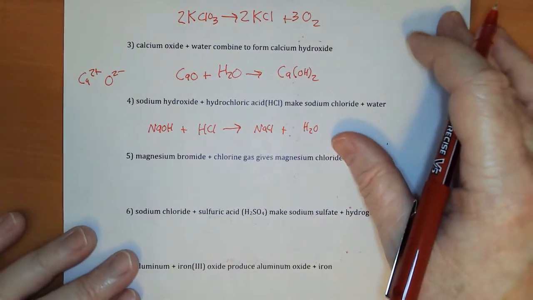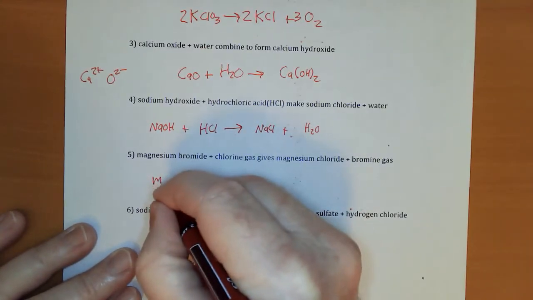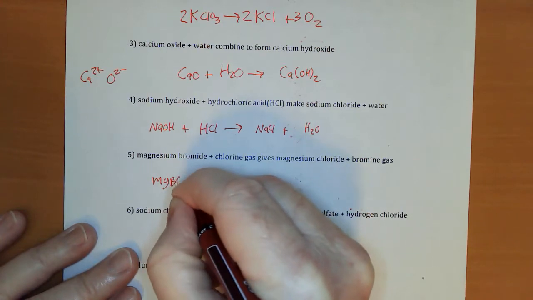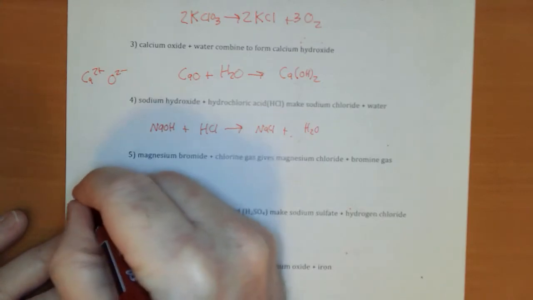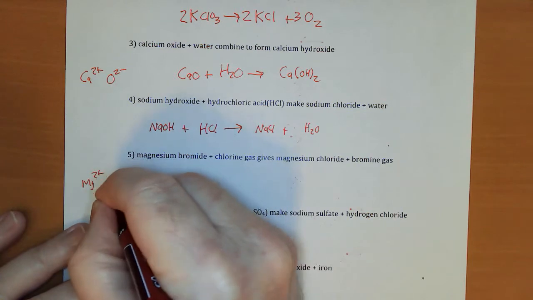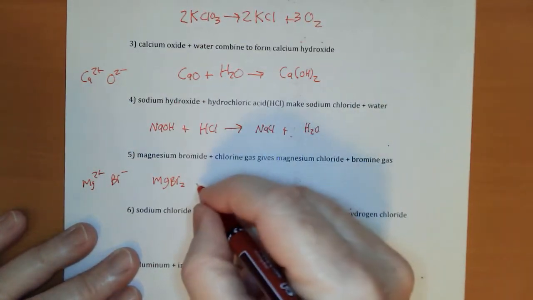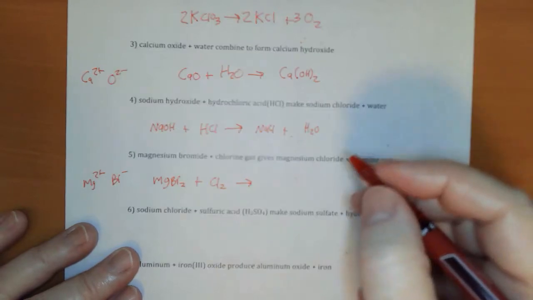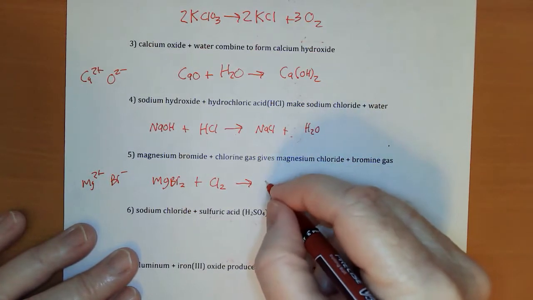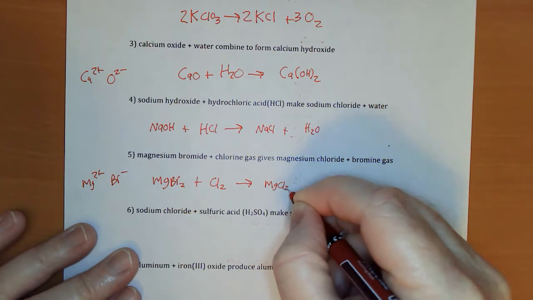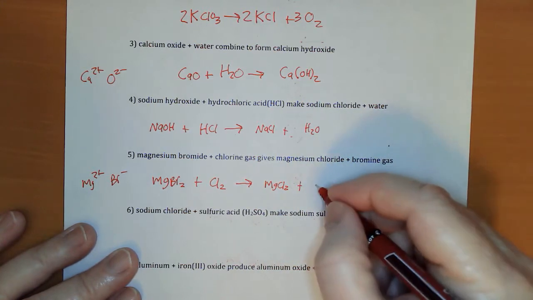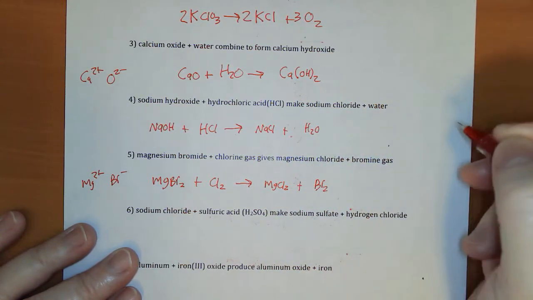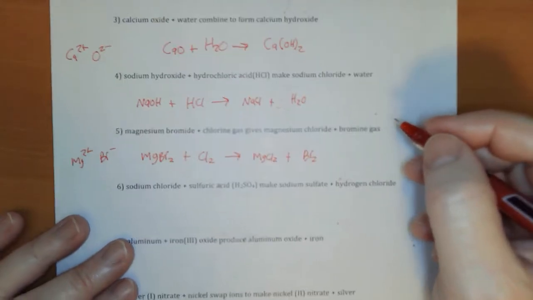Okay. Magnesium bromide, MgBr2. Remember, Mg is a 2 plus, bromide is a Br minus. It reacts with chlorine gas, Cl2, to make magnesium chloride, MgCl2, and bromine gas, Br2. And that's already balanced there.